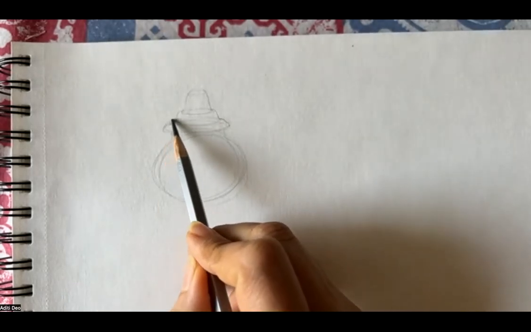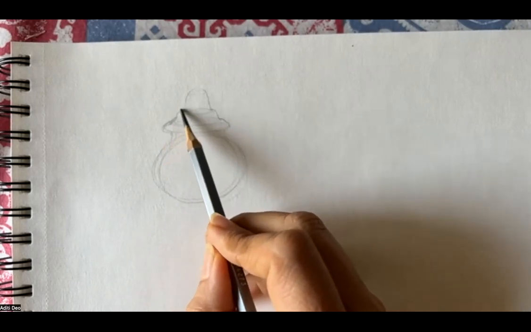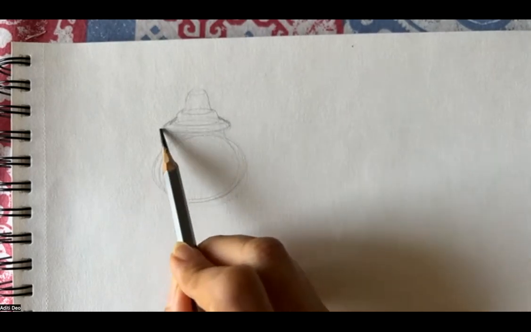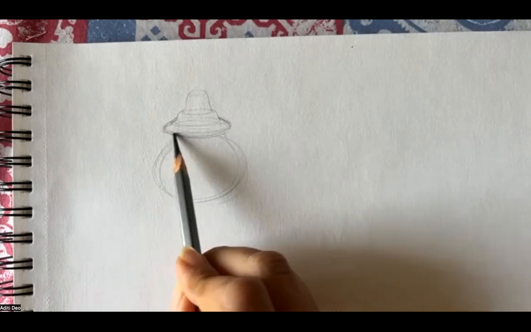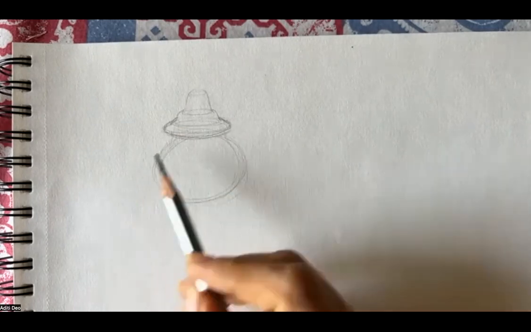So here I think the circle is rounder. And keep looking at the reference image.